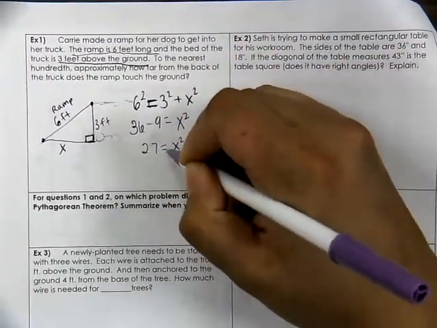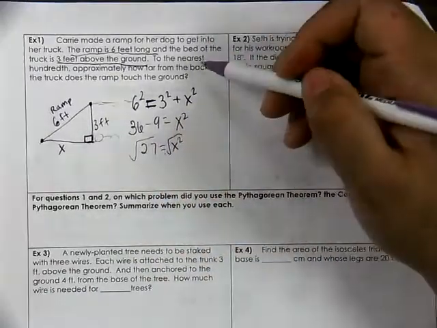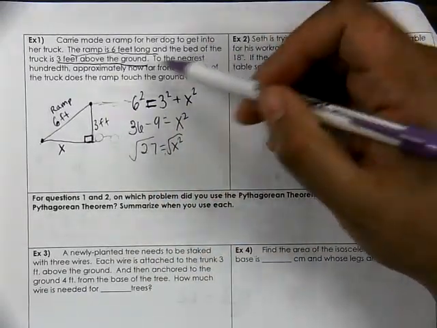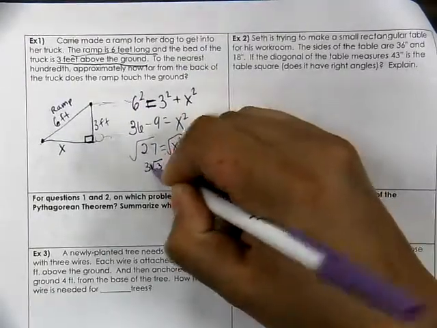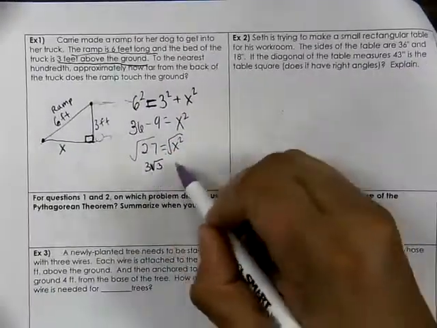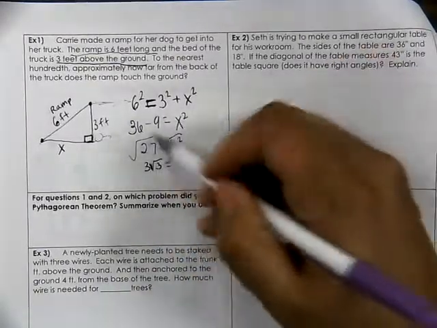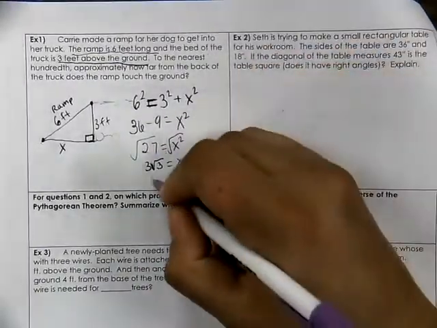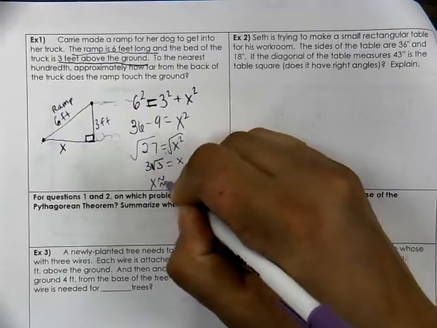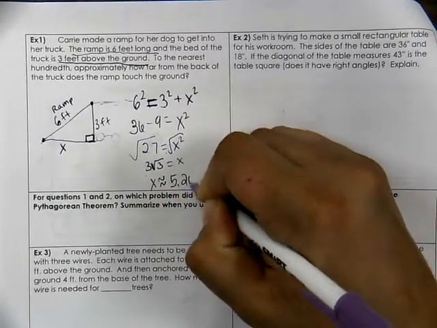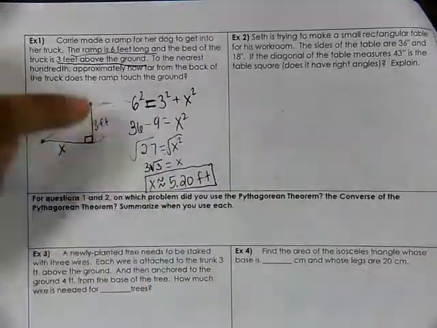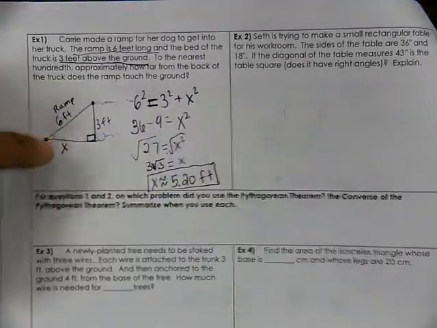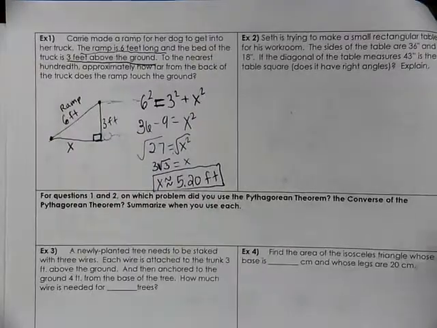When we write our final answer, make sure you read whatever it says. In this case, it wanted us to round to the nearest hundredths. If it did say to write in simplified radical form or write an exact answer, that would be 3 root 3, because the perfect square sitting inside 27 is 9, but in this case we want to round. So this comes out to approximately 5.2, and the units are feet. So we found out how far away the bed of the truck is from where the ramp hits the ground.